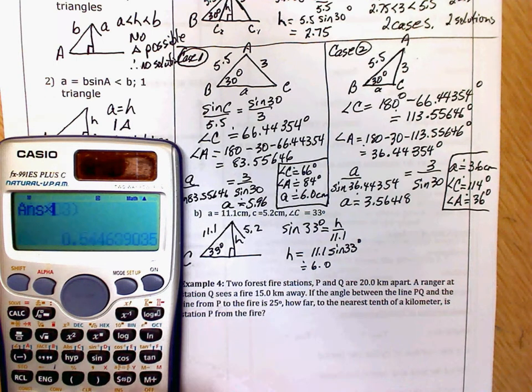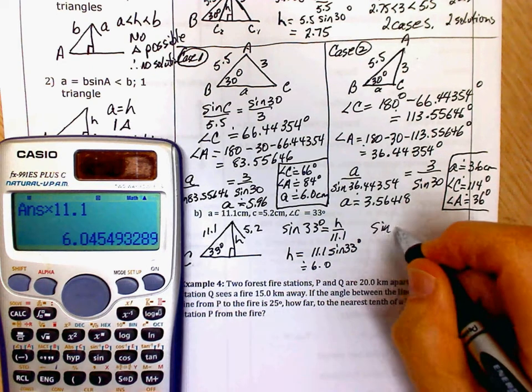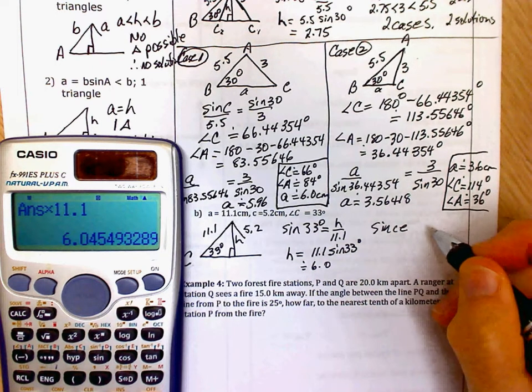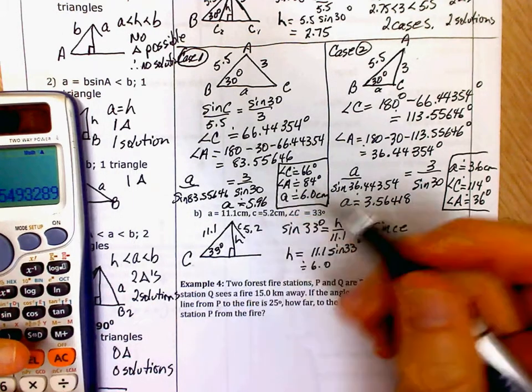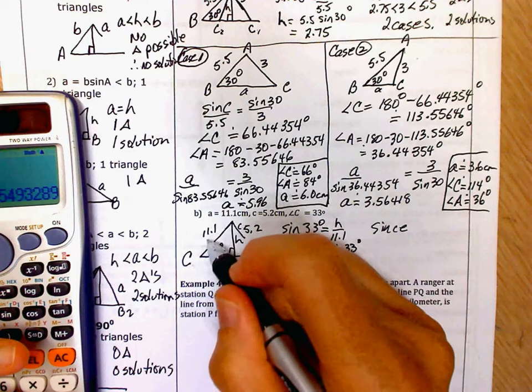Okay, so since the opposite side, this is C, and this is little b, right? Since C is less than the height, no triangle is possible.